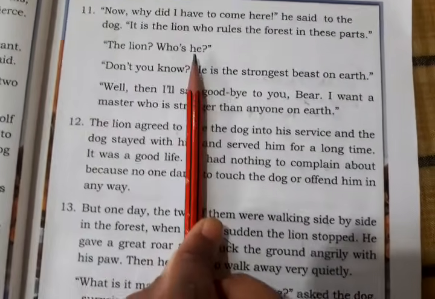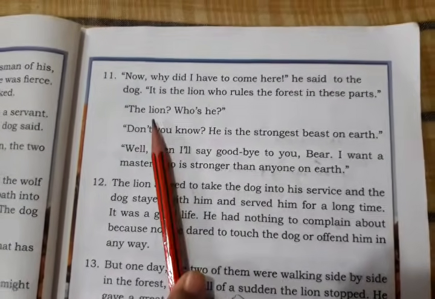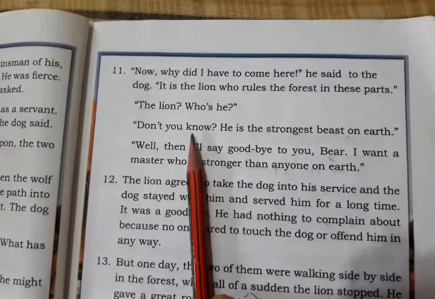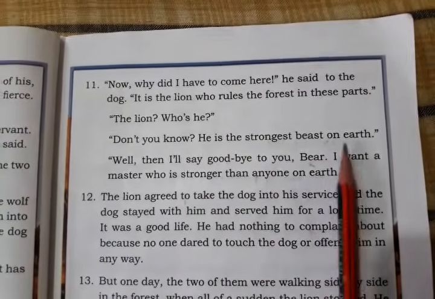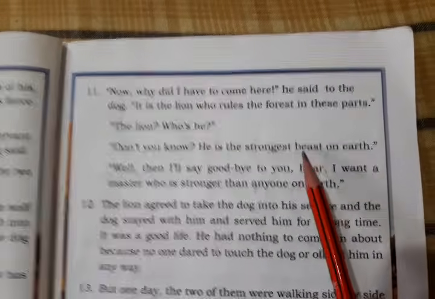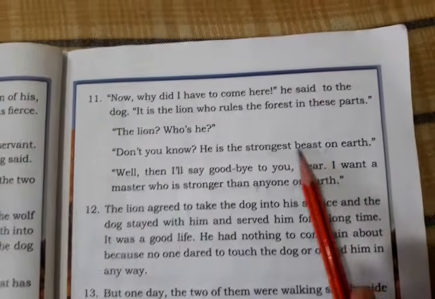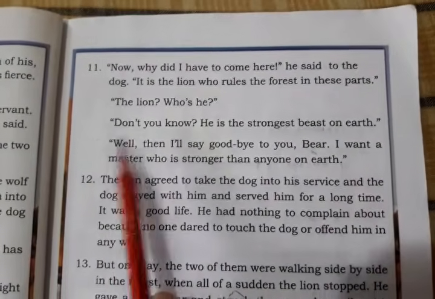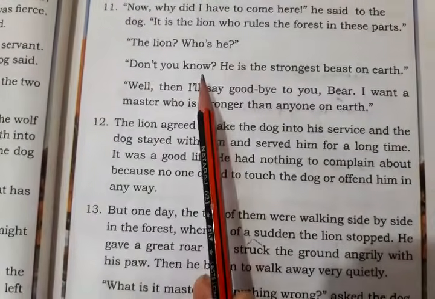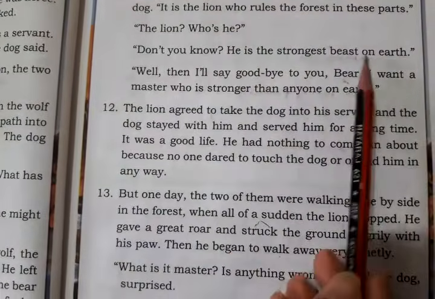The lion, who's he? Here the dog is asking, the lion, who's he? Because the dog doesn't know who the lion is. Don't you know? He is the strongest beast on the earth. See, he is the strongest beast. Beast here means a dangerous or cruel animal. So here the bear replied, don't you know? He is the strongest beast on the earth.